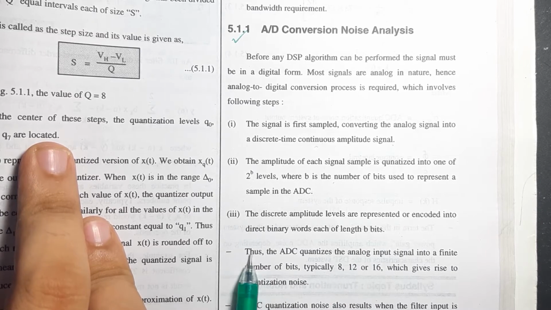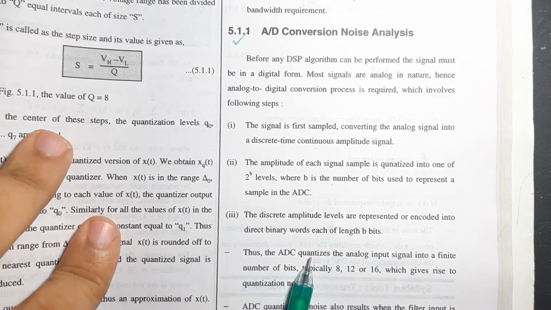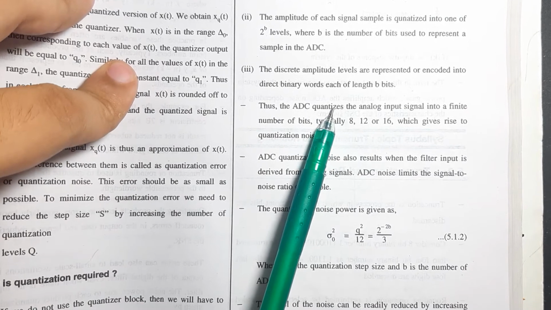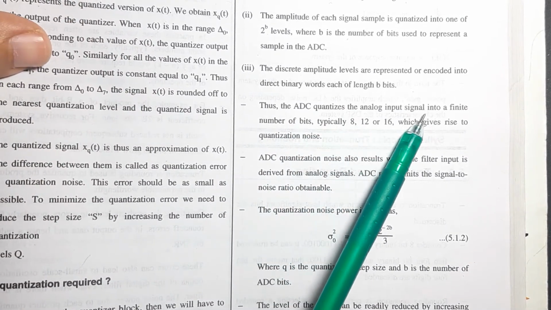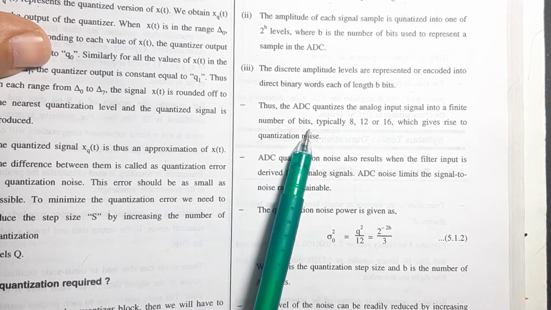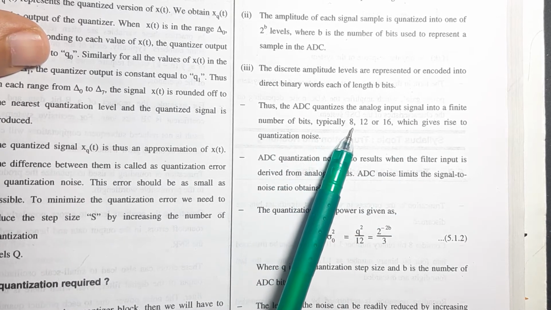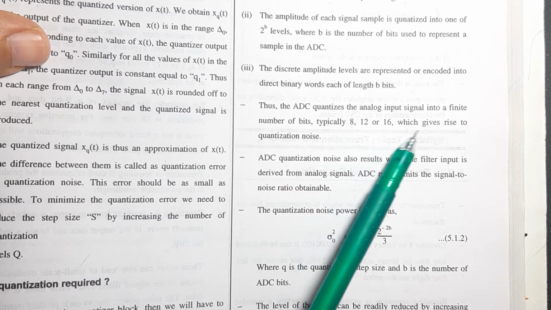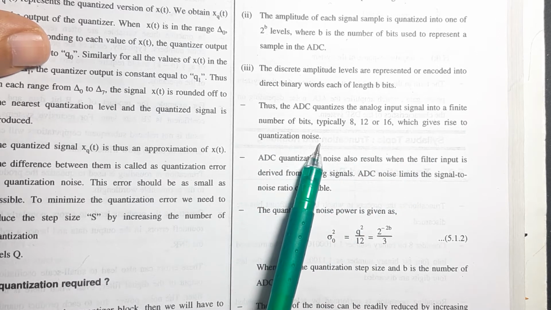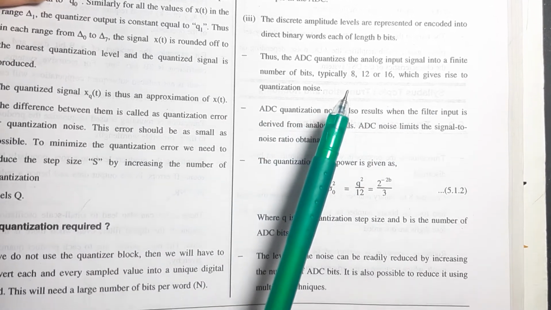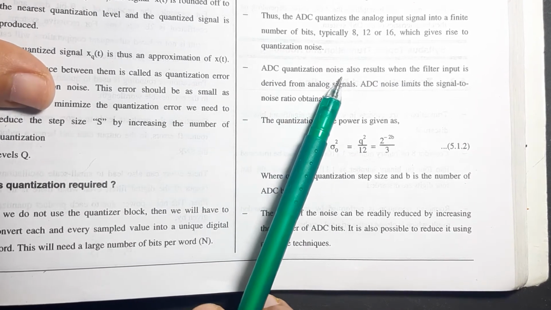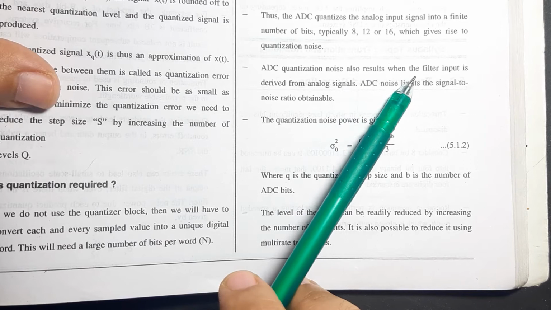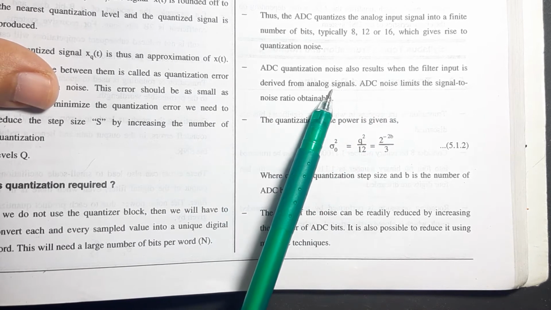So we can say the ADC, or analog to digital converter, quantizes the analog input signal into a finite number of bits, basically 8, 12 or 16, which gives rise to quantization noise. ADC quantization noise also results when the filter input is derived from an analog signal.